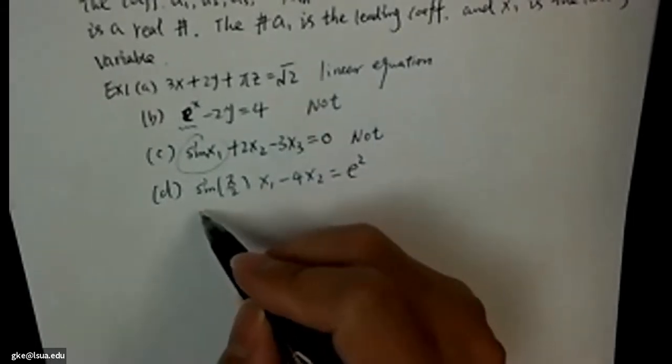Who can tell me? Yes or no? Yes. Why is that? Because sine pi over 2 is a real number.